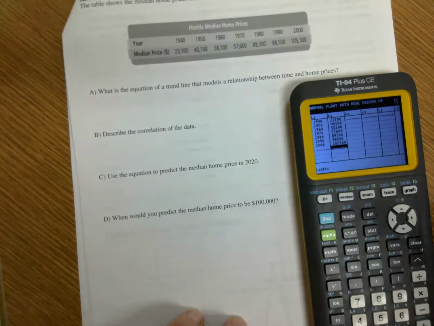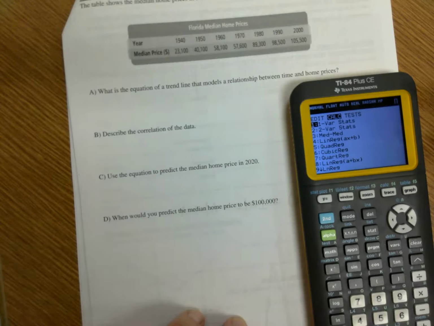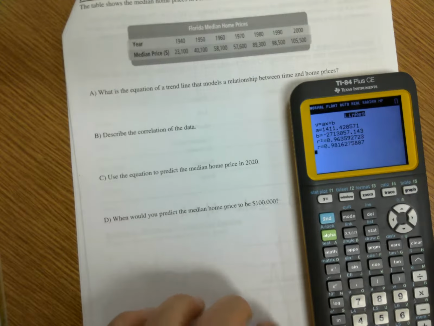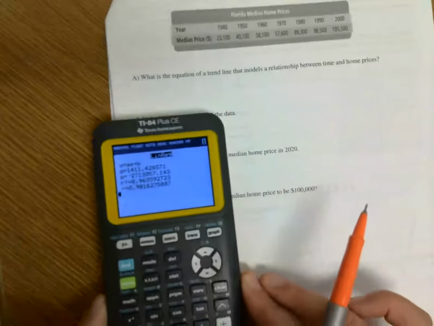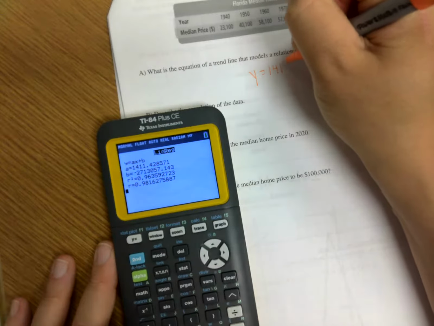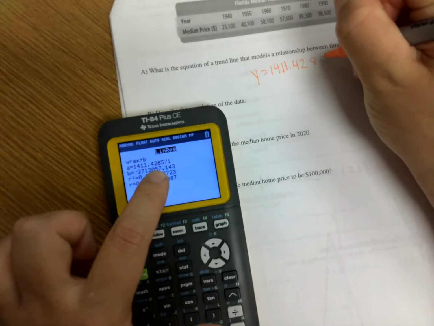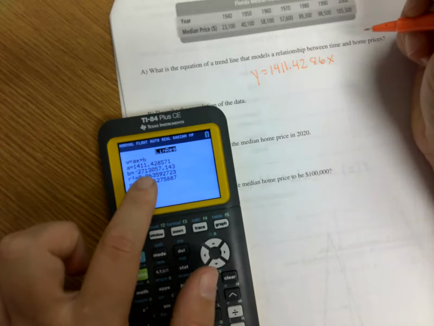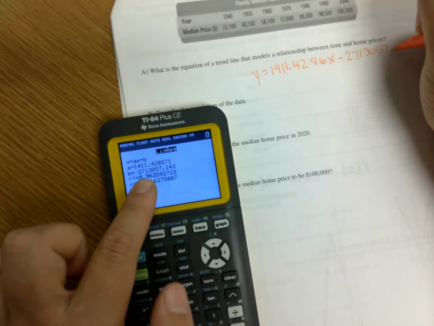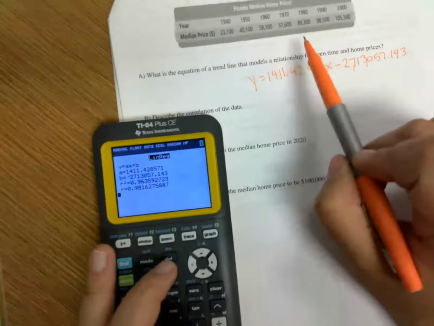Do that now. So again, we go to stat, arrow over to calculate. We want the linear regression, so you either go down to 4, or I'm going to push 4. Keep on pushing enter until you actually calculate. It's asking first, what is the equation of the trend line? This gives you the equation of the trend line. So it's y equals 1411.428, and then that would round up to 6 with my x. Again, this is subtraction because it's negative, 2713057.143. One of the reasons why this number is so long is because we use the actual years here.